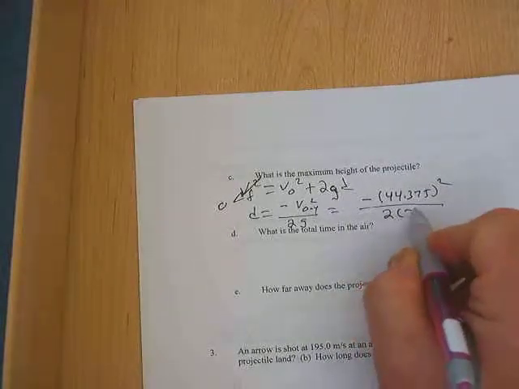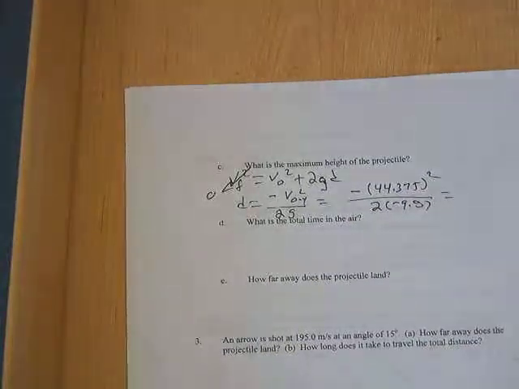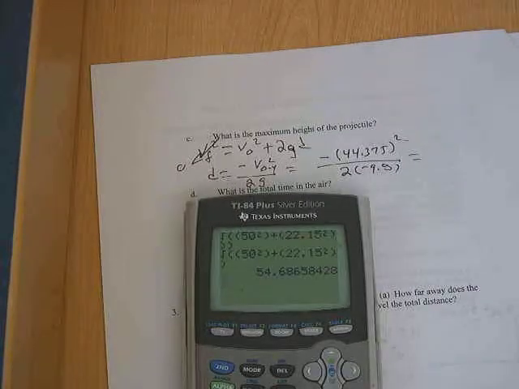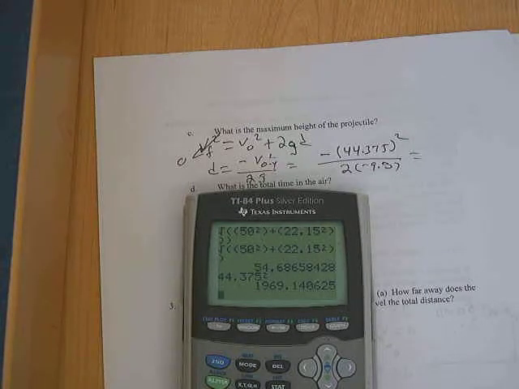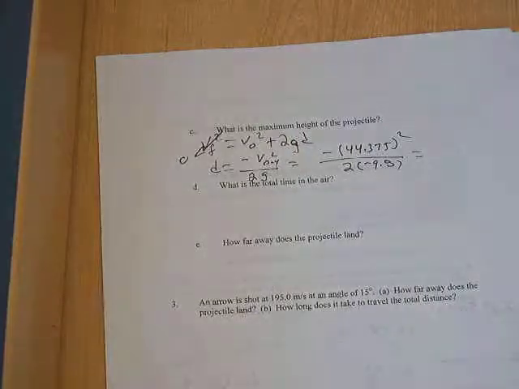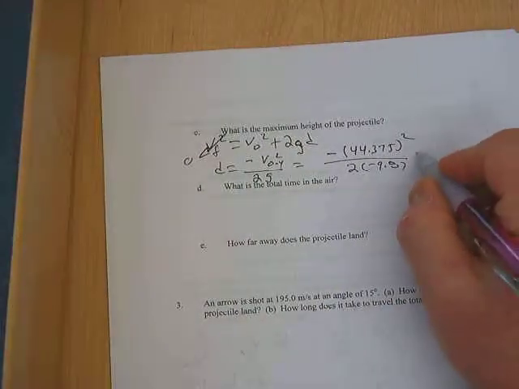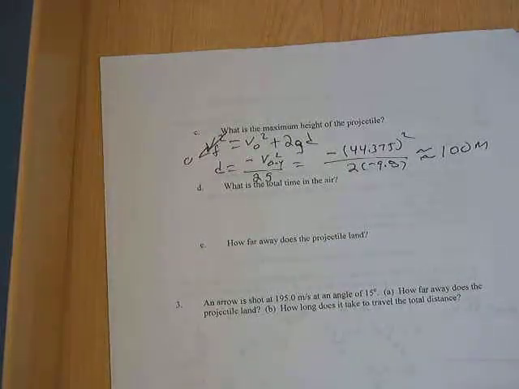44.375? Divided by 2 times negative 9.8. Notice the negatives will work themselves out. And I get 44.375 squared divided by 2 divided by 9.8. Approximately 100 meters.